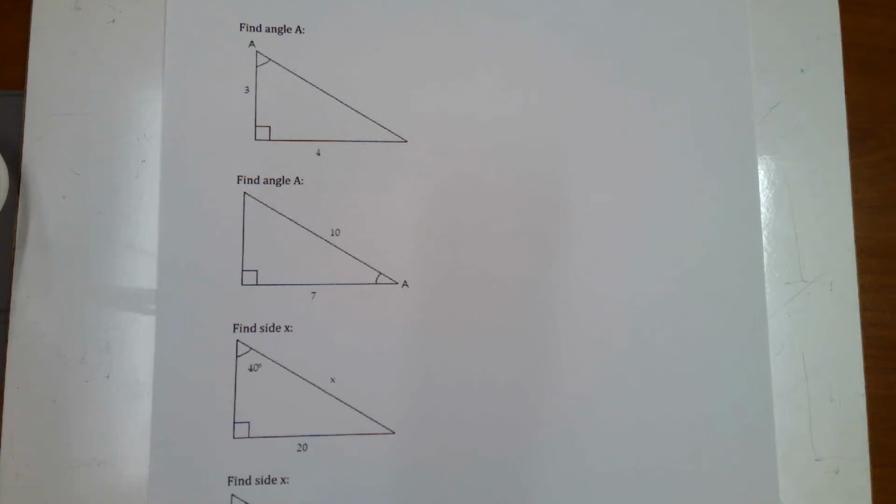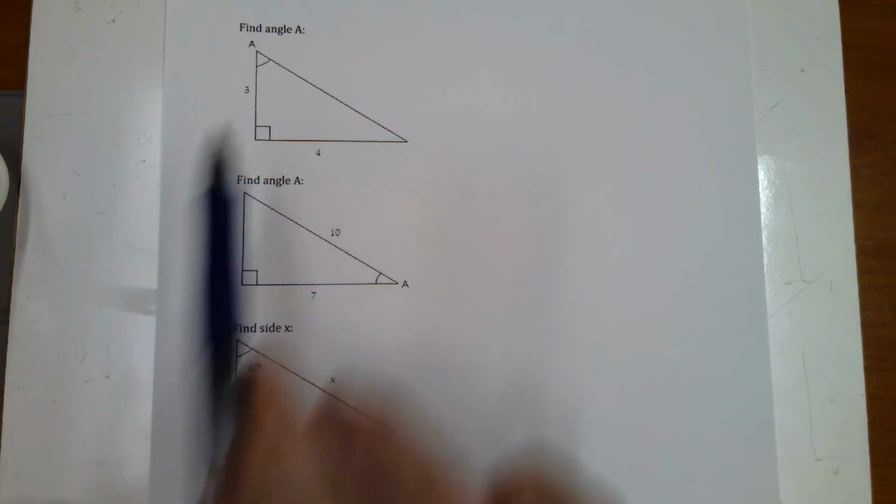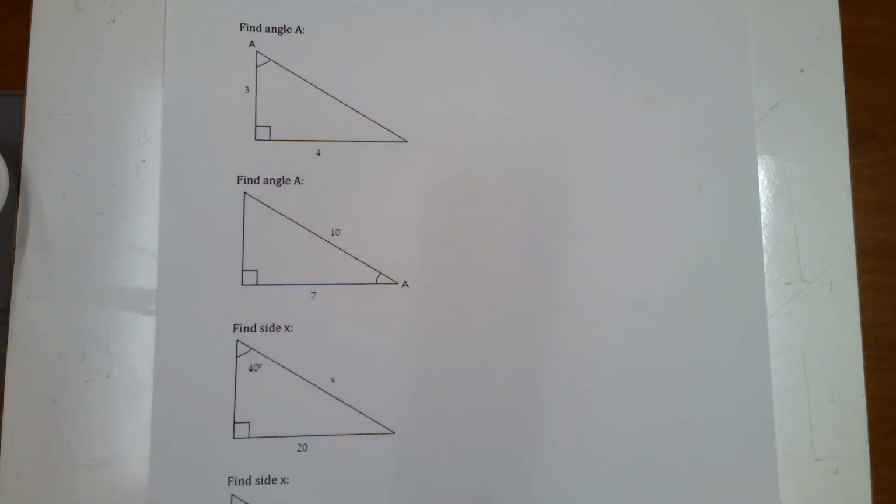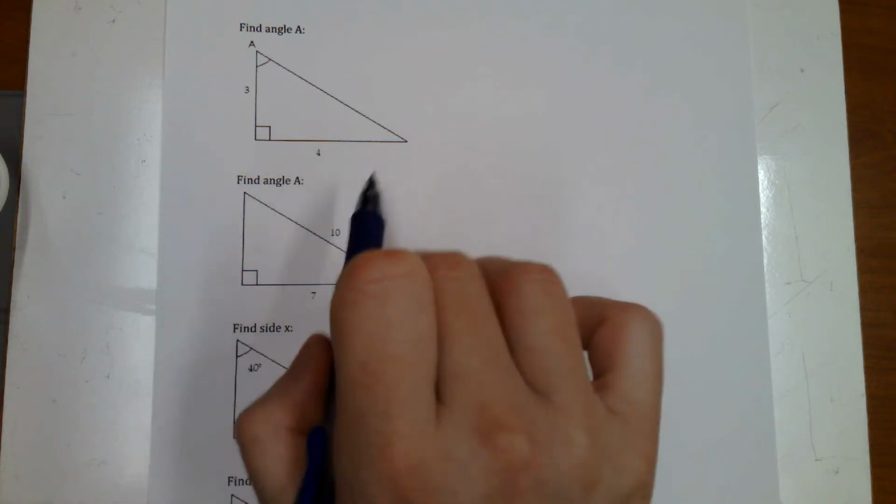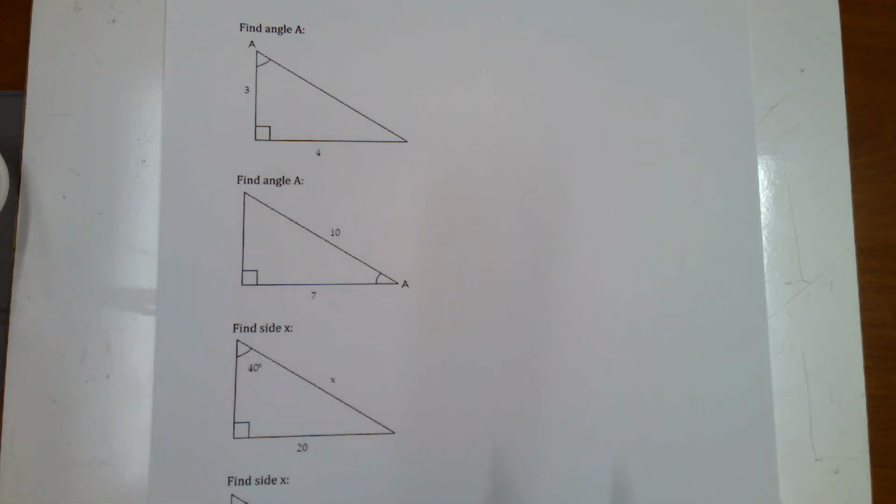So we've learned our basic trigonometric functions: sine, cosine, and tangent. Now let's take a generic triangle and see if we can find either an angle or a side. Let's start with angles. For each one of these, I don't necessarily know which trigonometric function to use. I'm not told that in my problem, so I have to use my definitions.